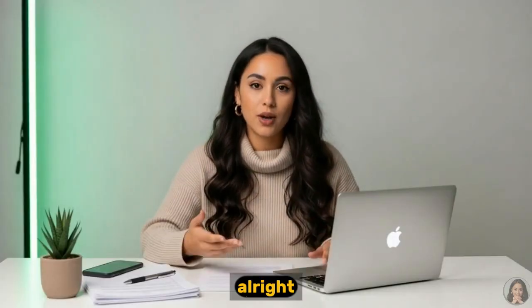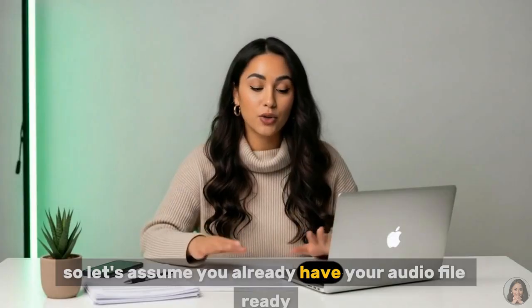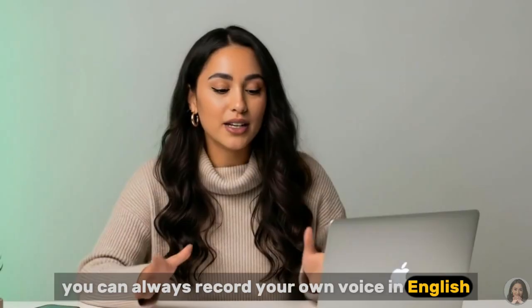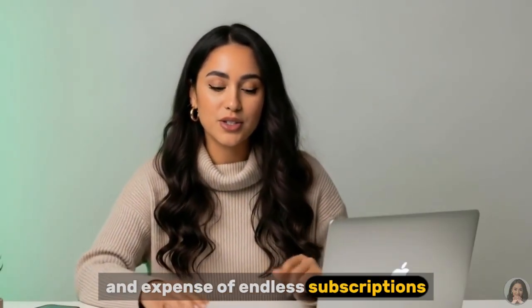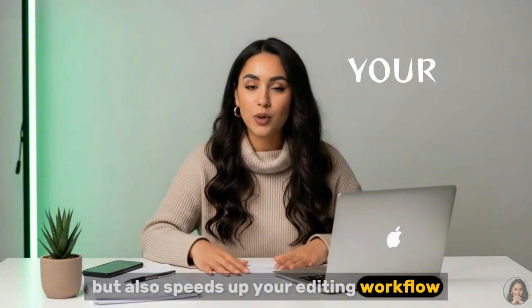the link above. Alright, so let's assume you already have your audio file ready for the lip sync. You can always record your own voice in English. This not only saves you from the hassle and expense of endless subscriptions, but also speeds up your editing workflow.